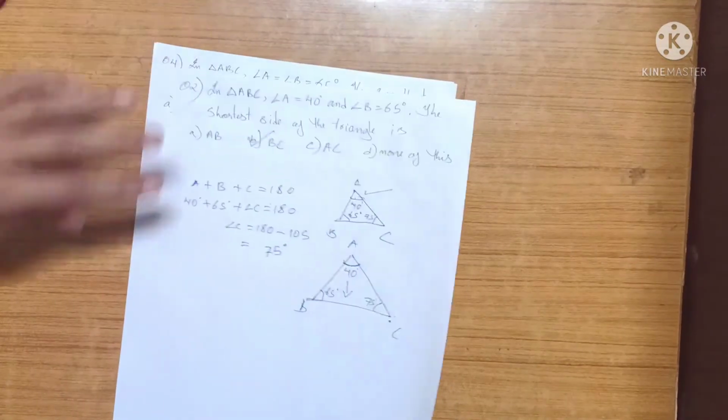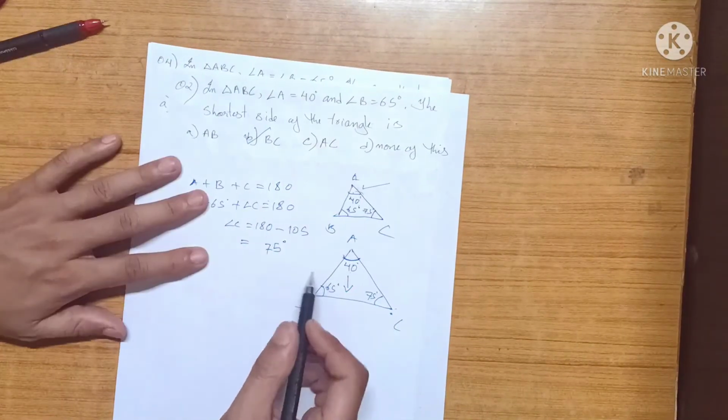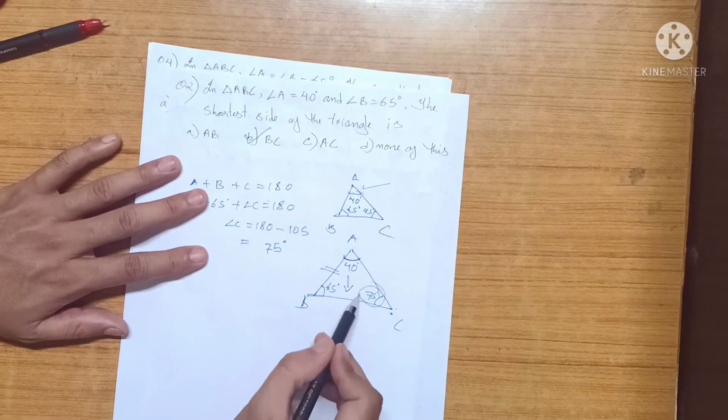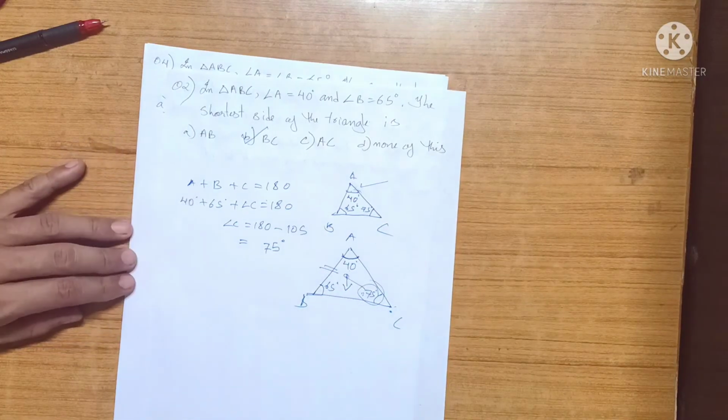If they asked you for the longest side, it would have been AB, because 75 is the largest angle.